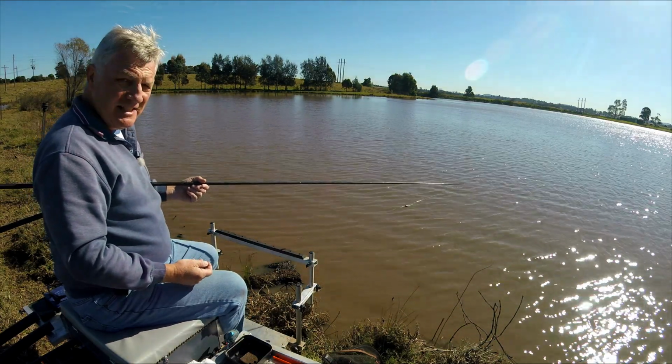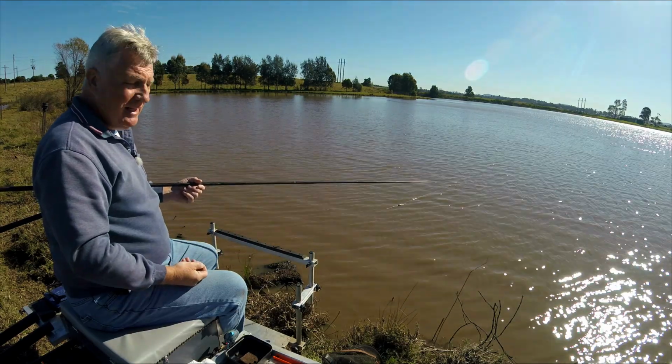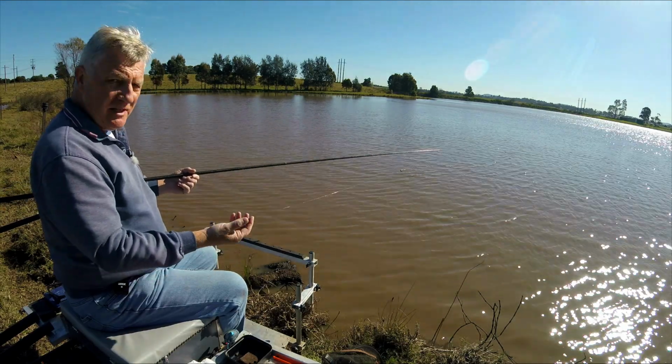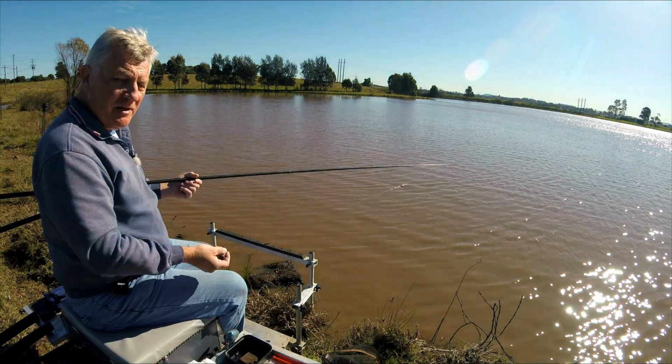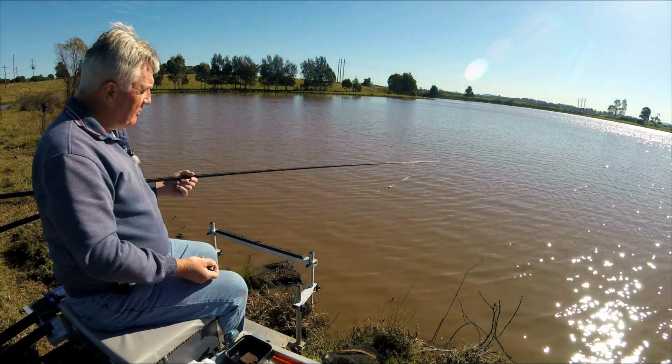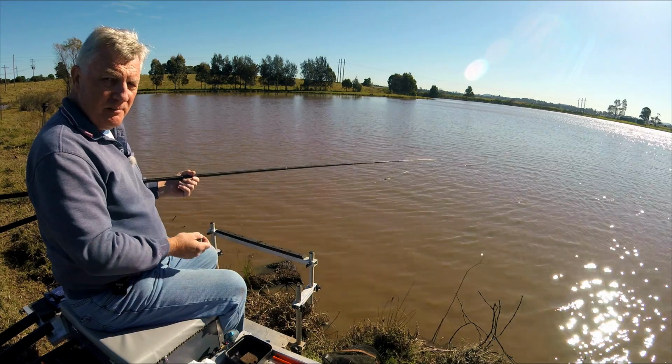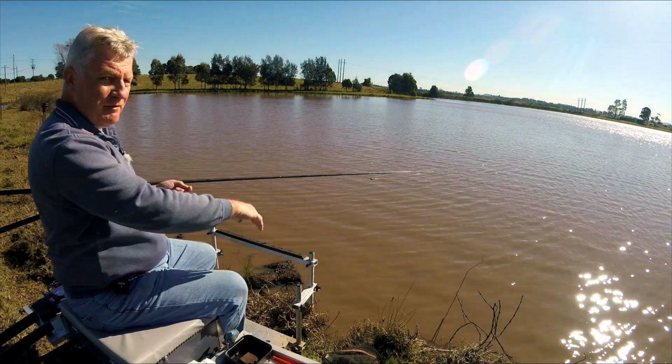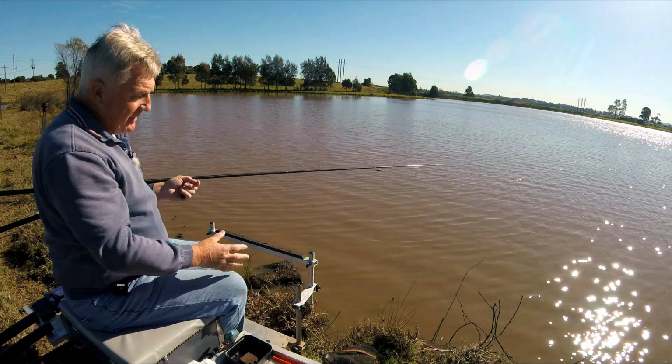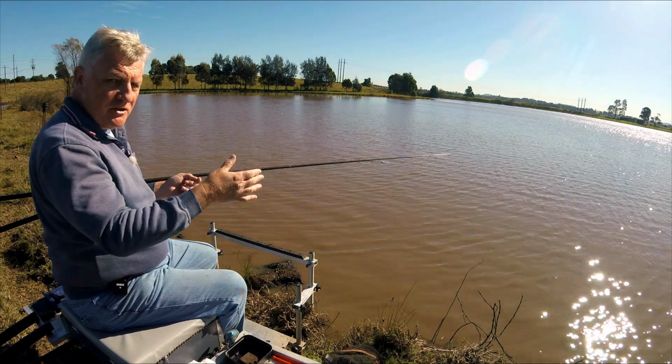Well, as you can see, I'm doing a bit of pole fishing today, and I wanted to talk about the importance of plumbing the depth and plumbing it accurately, but not only that, using it to find the features in your swim, because the swim doesn't just go straight out flat like that, like a swimming pool. It has all sorts of different undulations and so on.